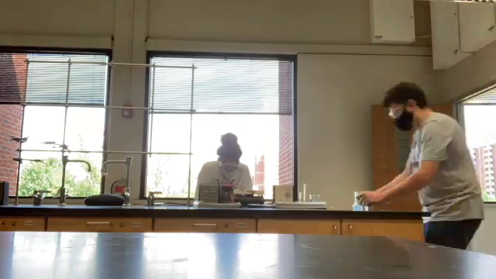A clean lab table is the best lab table. Make sure to clean up and make an awesome environment for whoever is to come next and use the same tools.